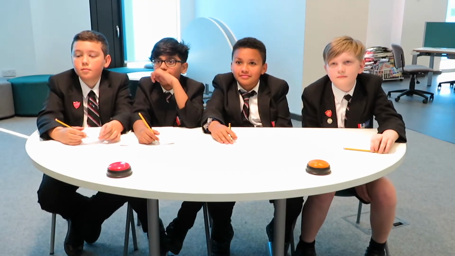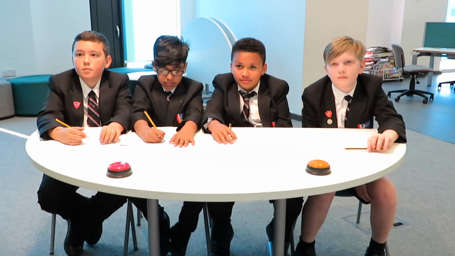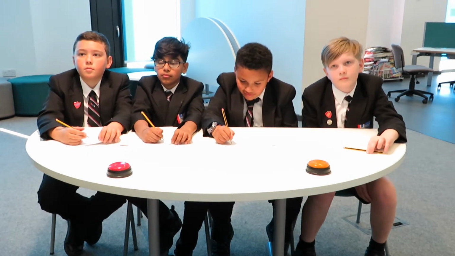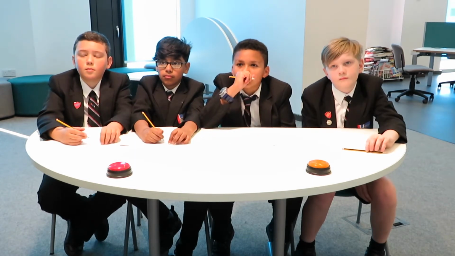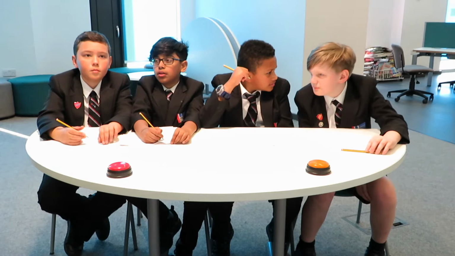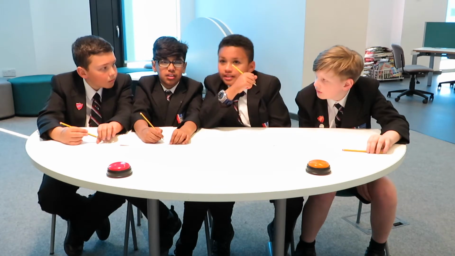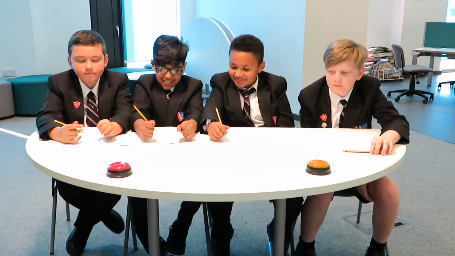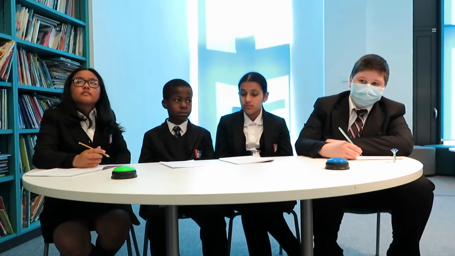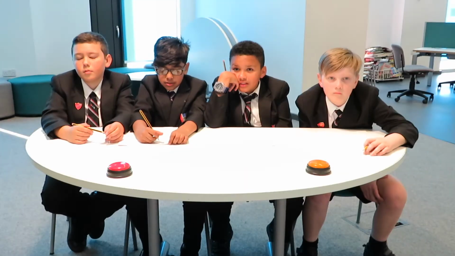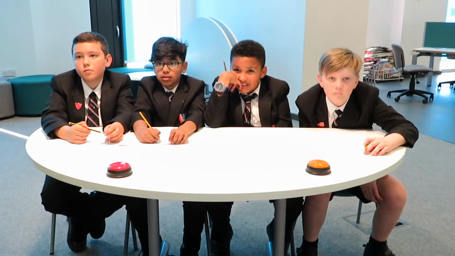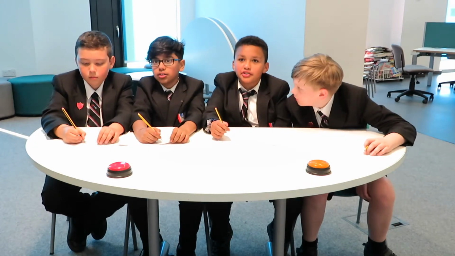Oak class. What specific unit can be used to measure the distance from your home to school, depending on where you live? I'll accept 2. Kilometer. Correct. Chestnut. Round off 257 to the nearest 100. 300. Correct. Round off 781 to the nearest 100. 800. Correct.